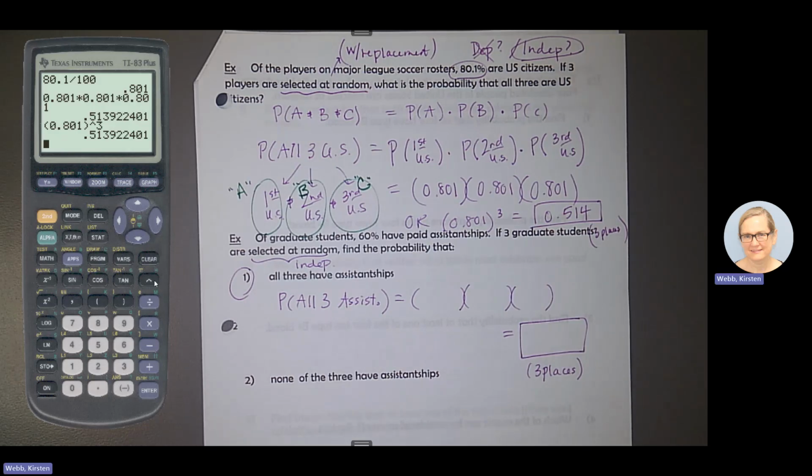So for the independent, it depends how many apply, like if it was 3 or 4, that'll tell you how many to multiply. For dependent, is it always 2? Yeah, for us, yes, because it gets too complicated if it's more than 2. Okay, thanks. That's a good hint, right? If it's more than 2, independent. This one also says selected at random, so we can assume independent.